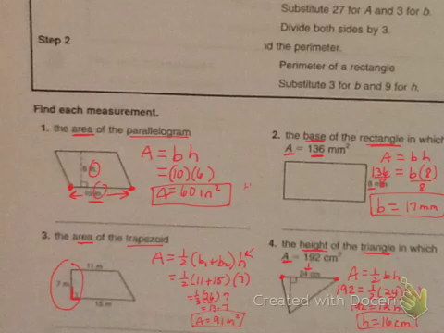Okay, I want you to try number 5 on your own. I'm going to give you a couple hints here. I would write some stuff down. Make sure you don't come in with a blank number 5 tomorrow. This is part of your homework grade.